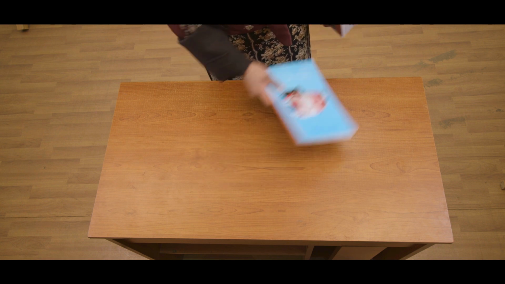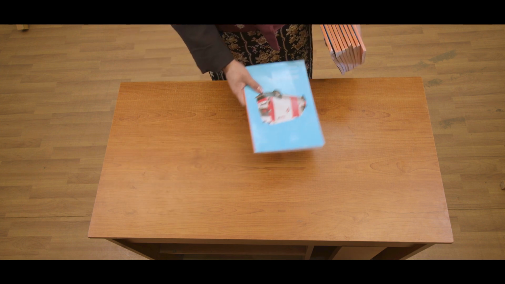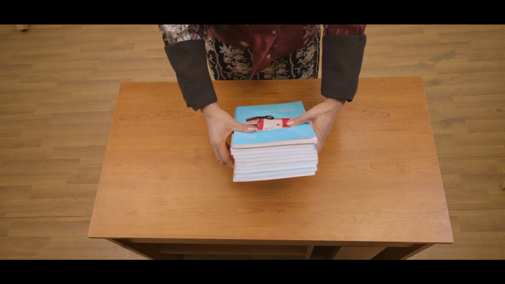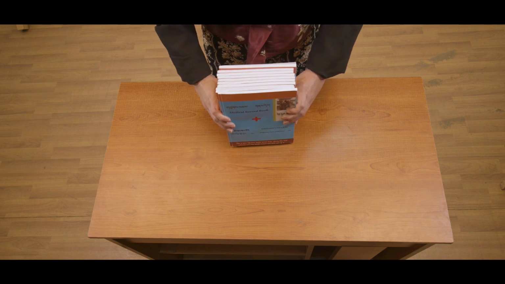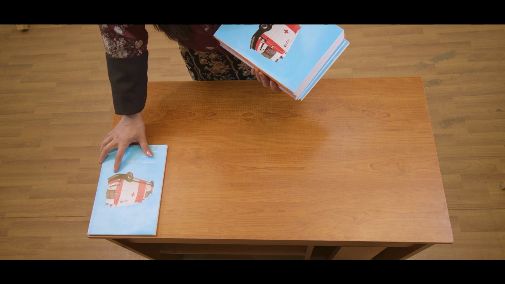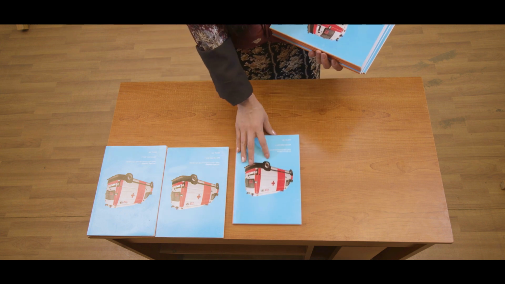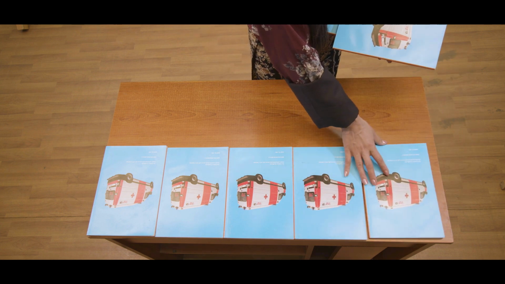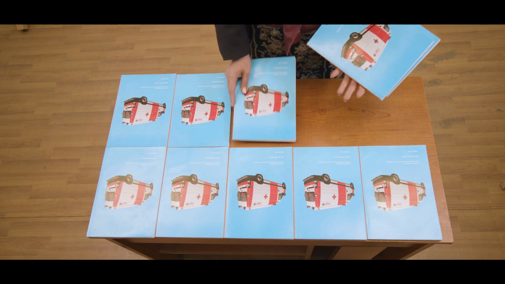Now, in order to measure an area using a non-standard unit, we must make sure that the units are all of the same size. For example, look at these books. They are all of the same size, same length, same height, same size. And when we arrange them on the surface, we must make sure that there are no gaps or very little gaps as far as possible. So we're going to put these books together as close as possible and cover this table using these books. All right, here we go.